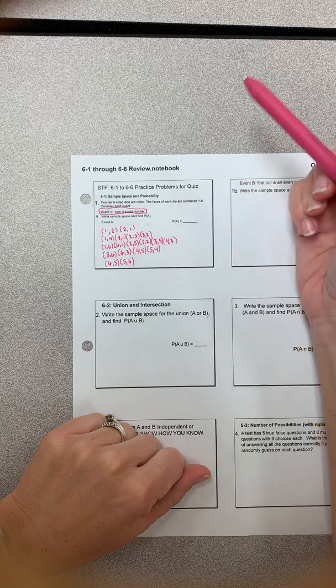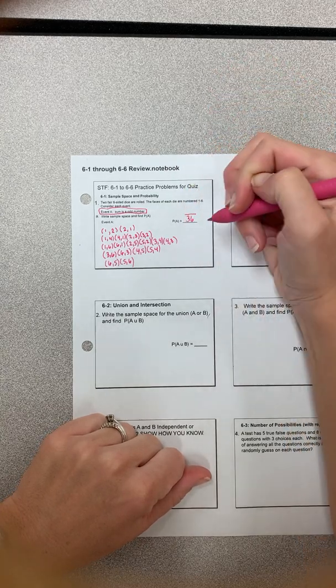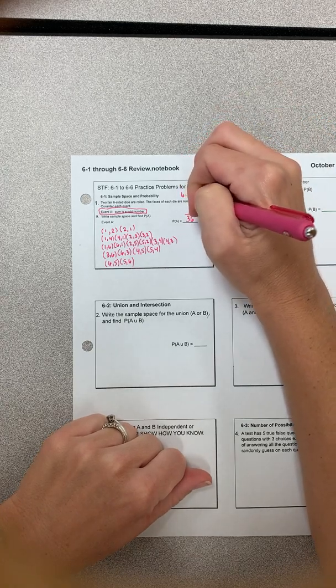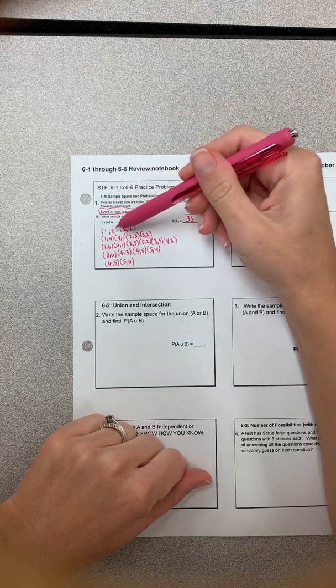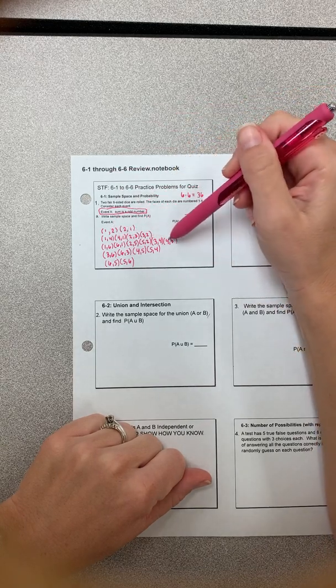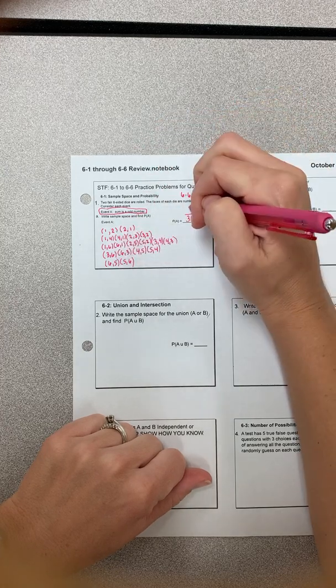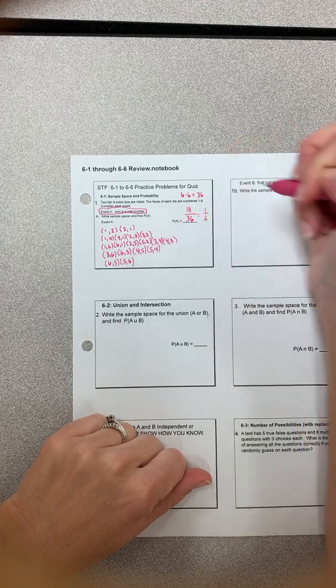So the probability is, we know that if I roll 2 dice, there are 36 different possibilities, because there's 6 for the first one and 6 for the second one, so 36 total. And then there are 18 in this particular event, so the probability of that would be 1/2.